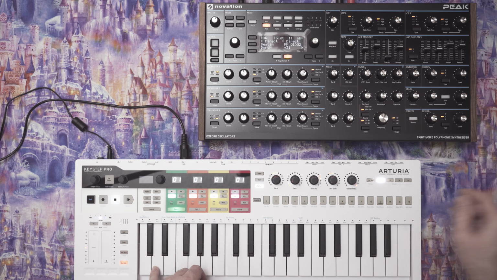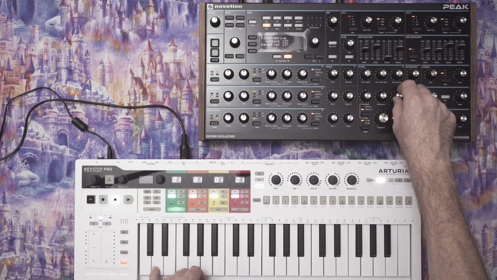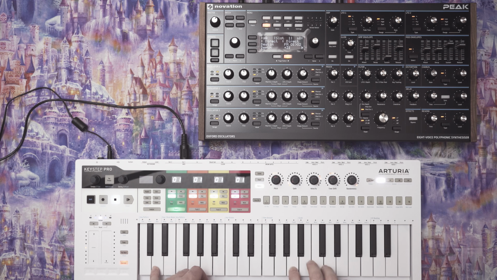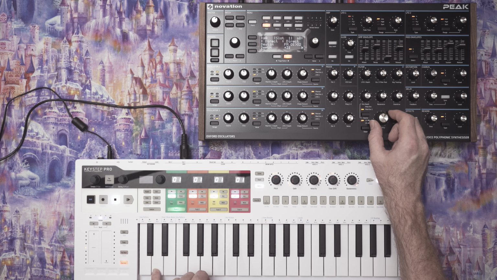So that's really cool in my opinion. Yeah, so that's just from the overdrive characteristics into the filter and on just the FM that we've done so far. So yeah, let's close the filter a little more.